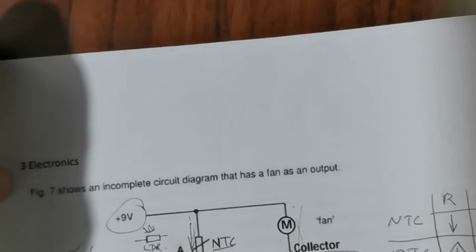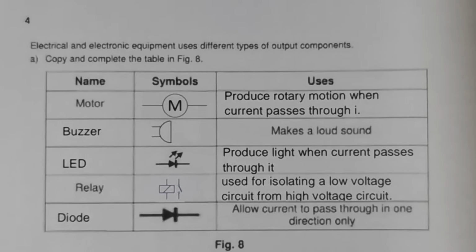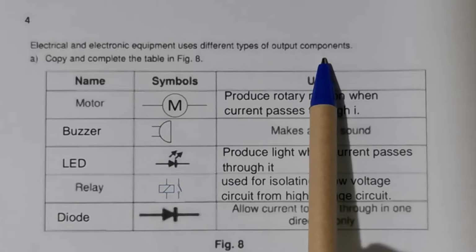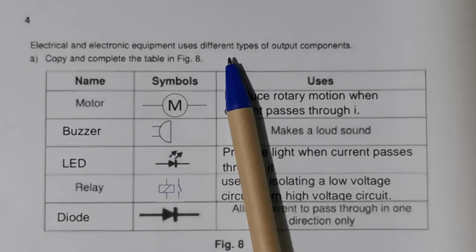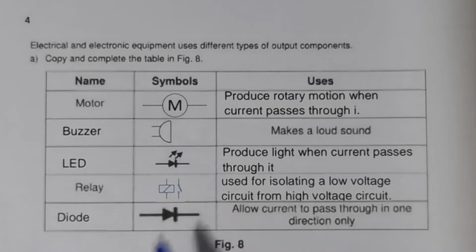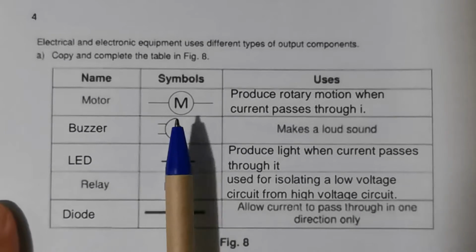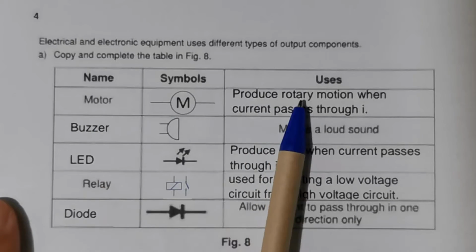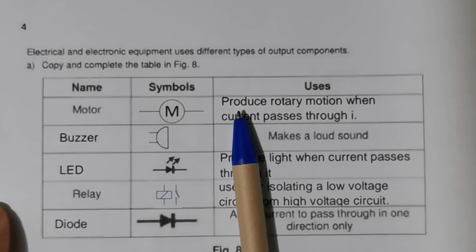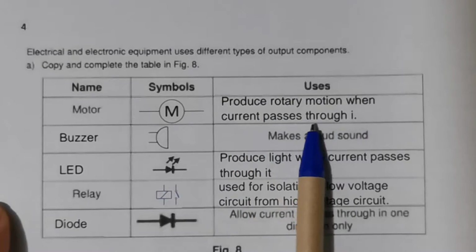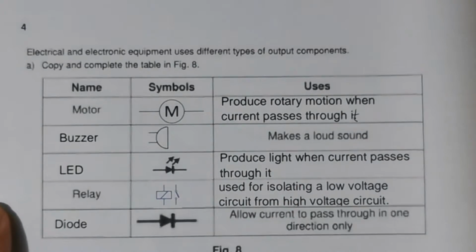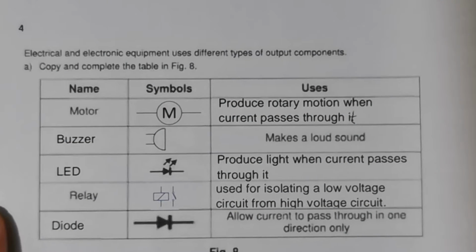Okay. I'll move on to the next question. Question number 4 for electronics. Electrical and electronic equipment uses different types of output components. Copy and complete. It's simple. This component gives you motion. The motor. You can produce rotary motion when current passes through it. What type of motion? Rotary motion.